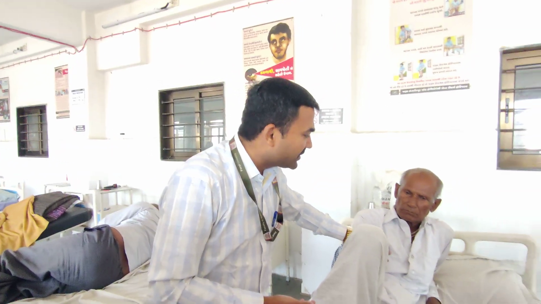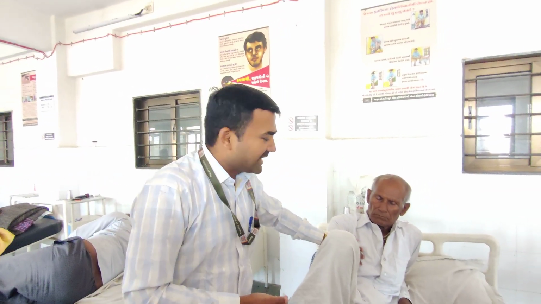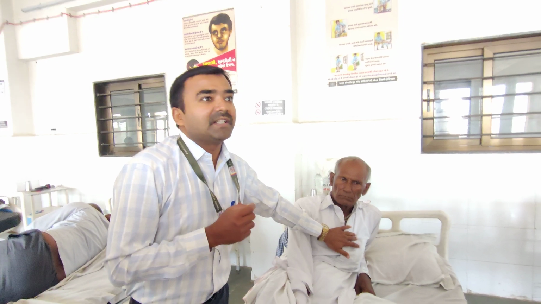Okay. And suppose I am getting a resonant note on the right side and a dull note on the left side of the chest wall, that means the patient is having some disease on the left side of the chest wall. It can be pneumonia, it can be pleural effusion, or it can be hemothorax.